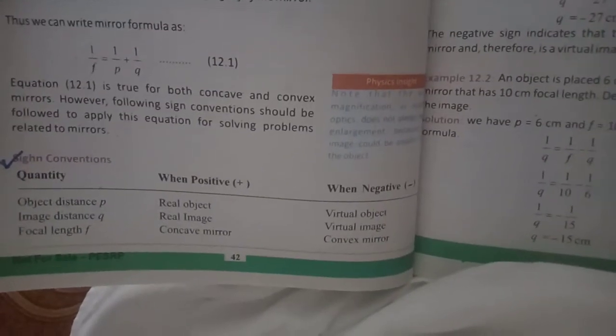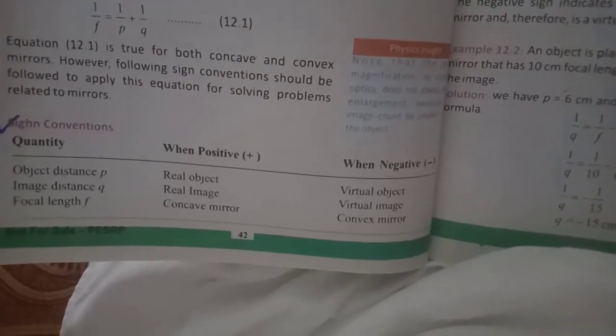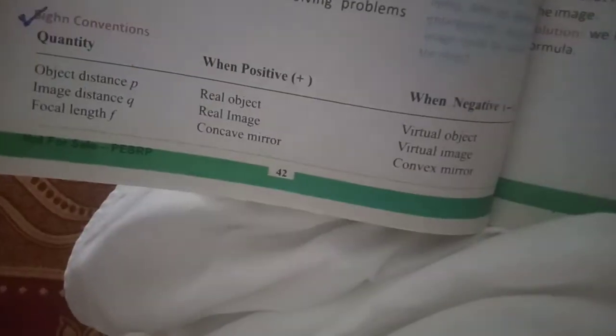The mirror formula is a relationship between the object distance, the image distance from the mirror, and the focal length of the mirror, and thus we can write the mirror formula as 1/f = 1/p + 1/q, where p is the object distance, real object or virtual object.